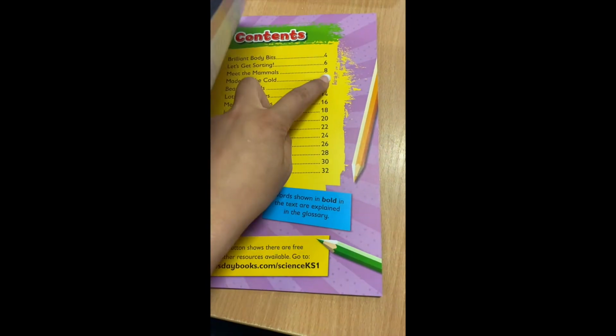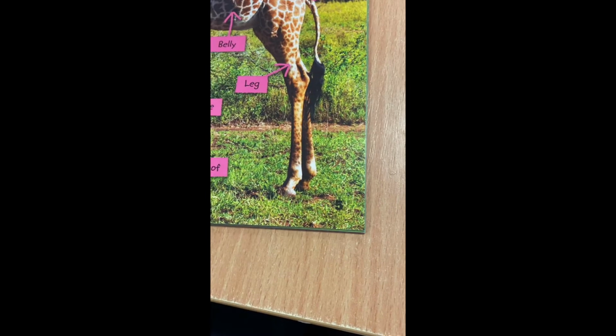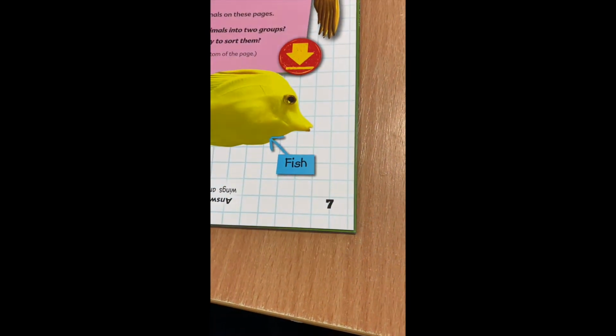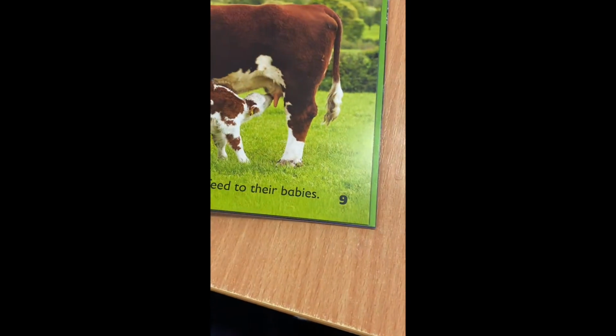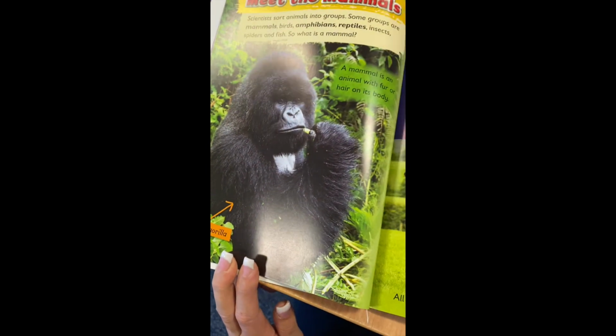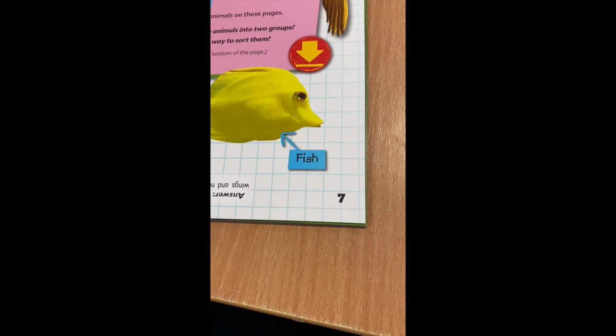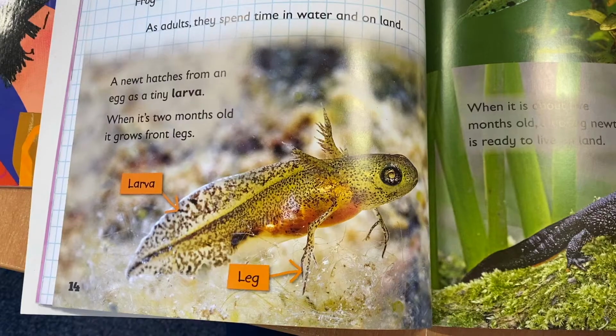So it helps you use a non-fiction book more quickly because you can find the specific information that you would like. So here I go looking for page 8, and let's just check that it's the mammals page. Yep, there we go. So I've used the contents page to find specific information.